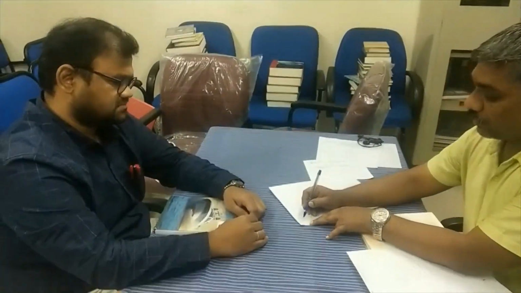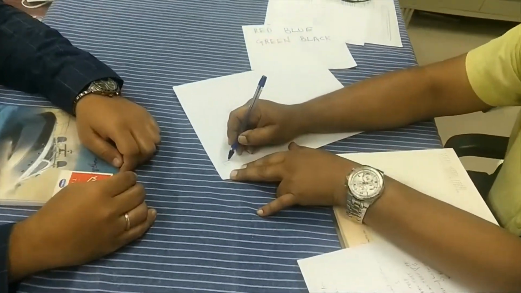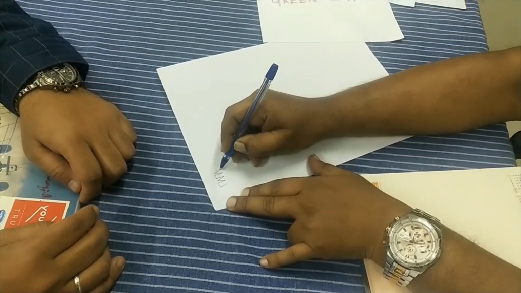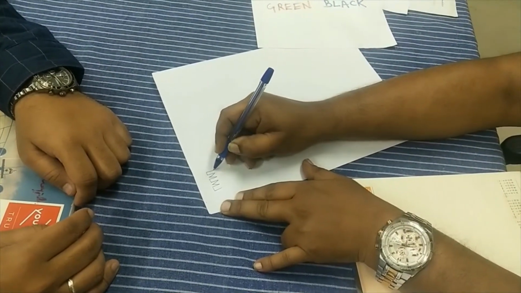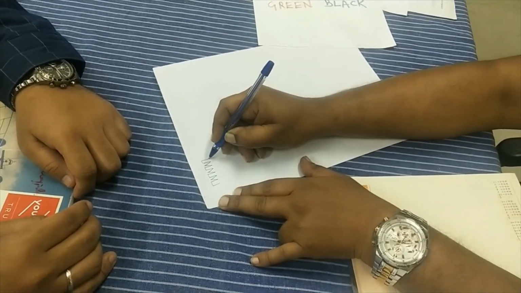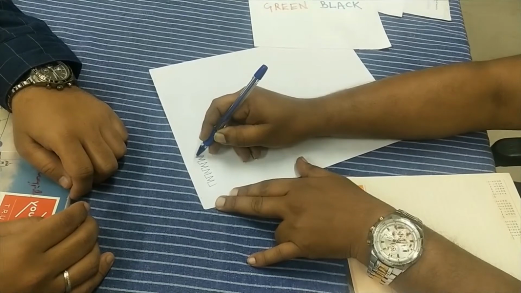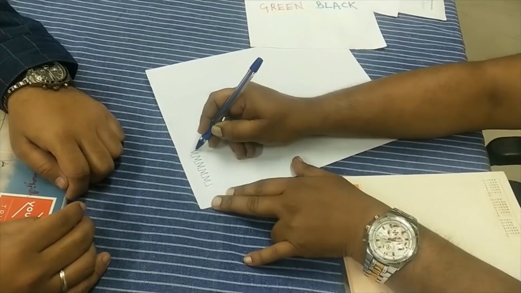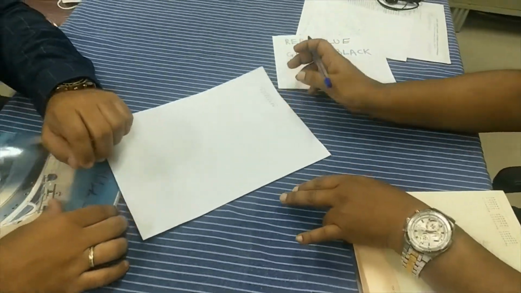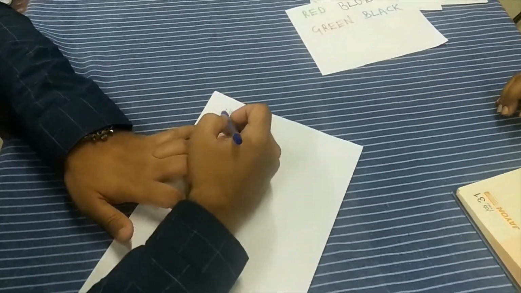The next part is testing the Luria graphic test. I will write something, and you have to repeat it. Now can you repeat what is written here? This is a square.